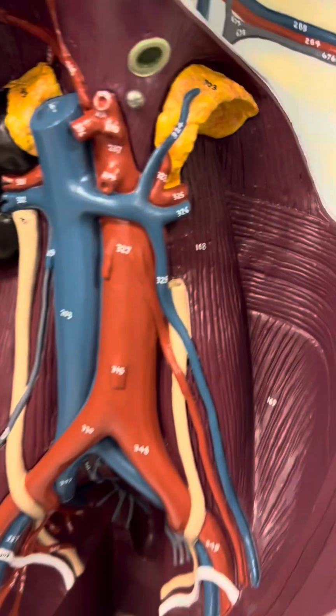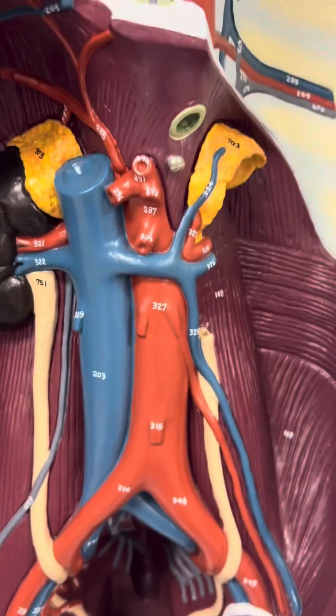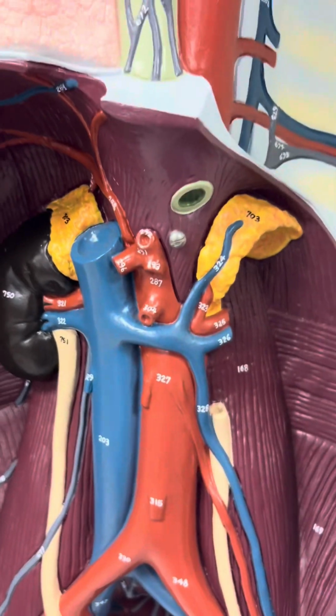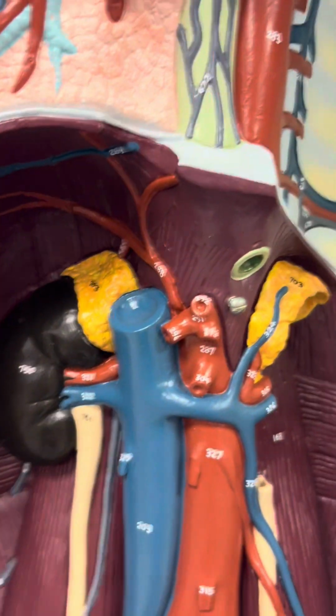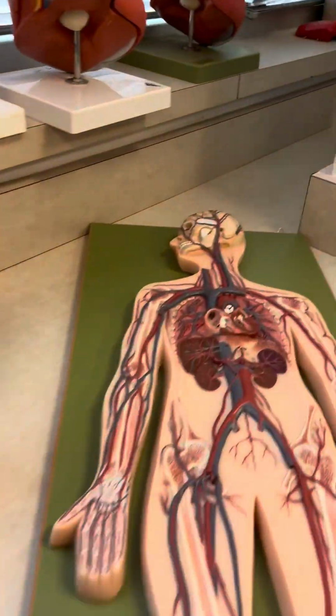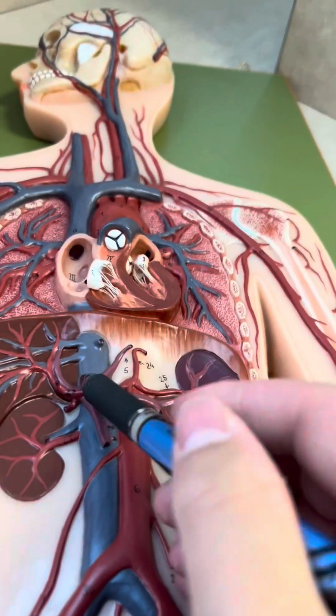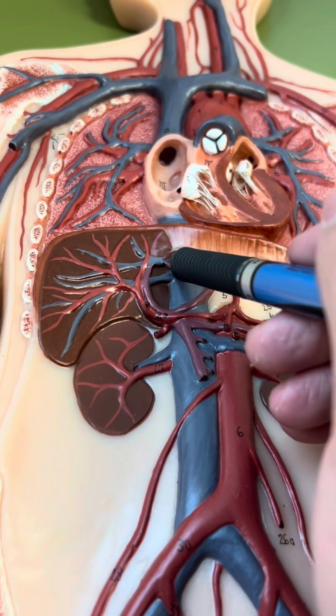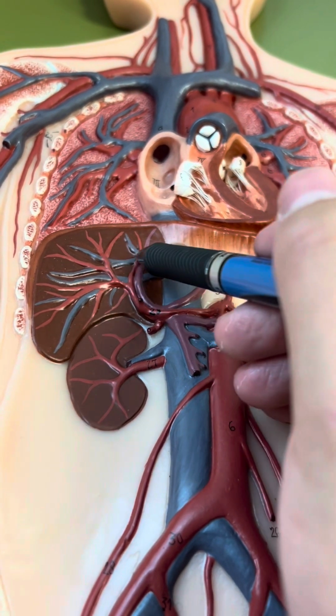So next, we'll move on to your inferior vena cava, which is right here. After the inferior vena cava, you have your hepatic vein. The hepatic vein is very hard to see on this model, so we'll move over here. The hepatic vein is located inside of your liver. So this will be your hepatic vein right here, this little vein over here.